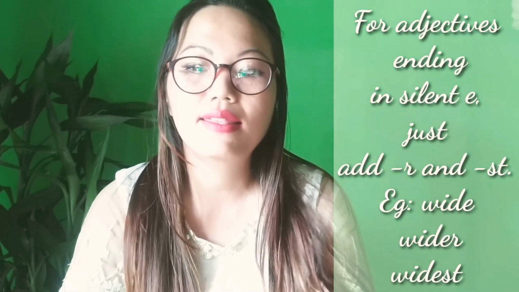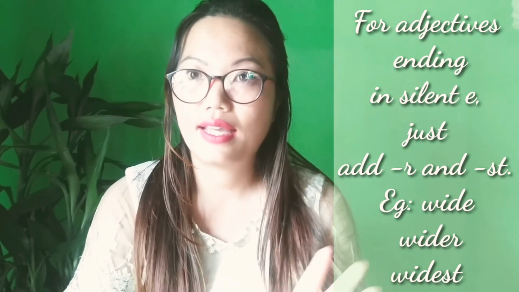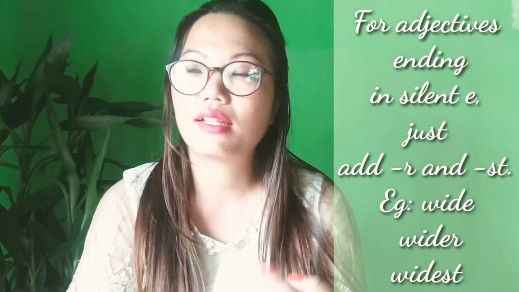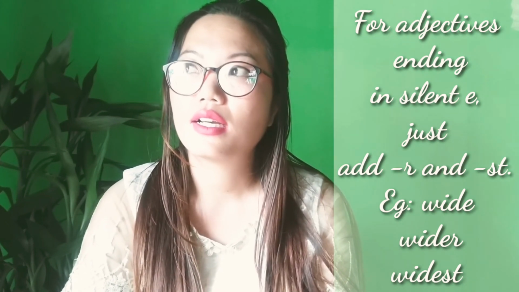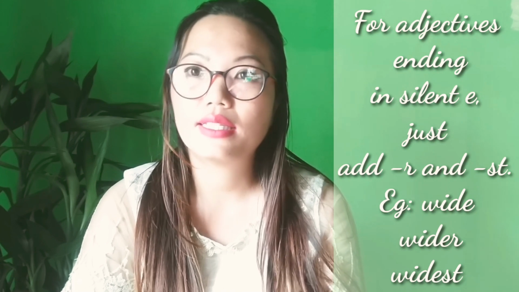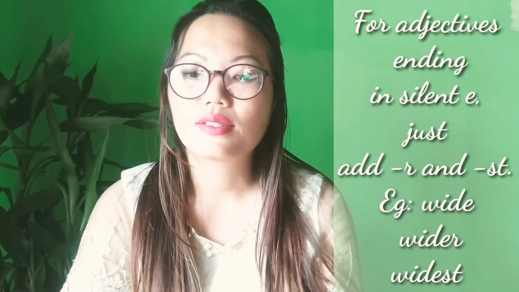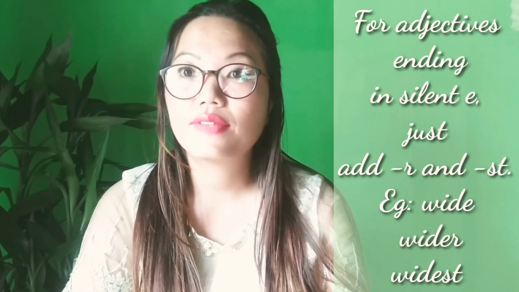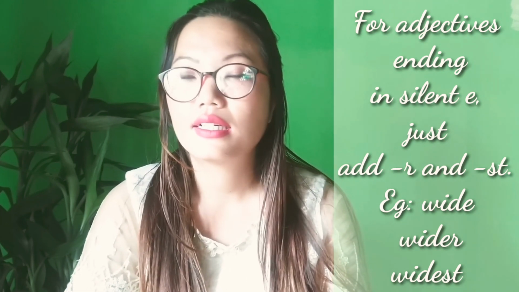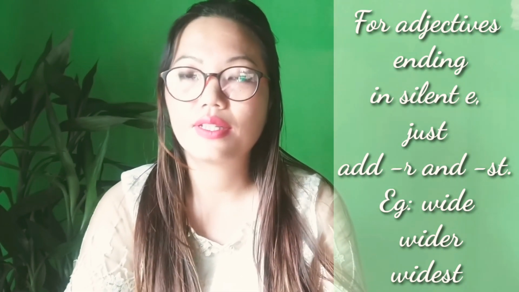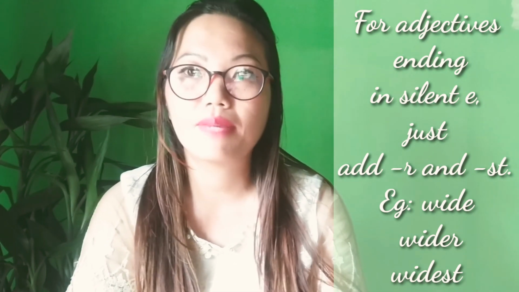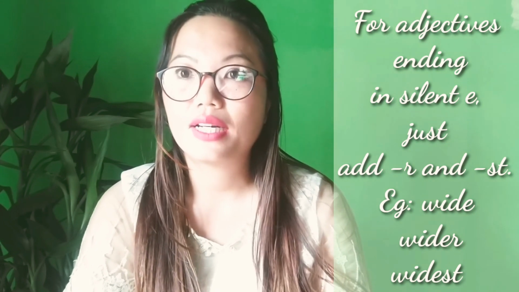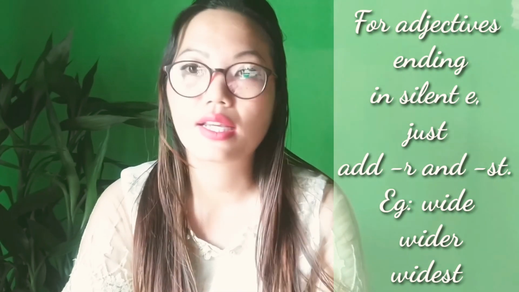And next, for adjectives ending in silent letter E, we just add the letter R and the letters ST for comparative and superlative degrees. For a word like wide, in this adjective the last letter E is silent. So in this case, we are just adding the letter R for its comparative degree, making it wider, and for superlative degree, ST, making it widest.